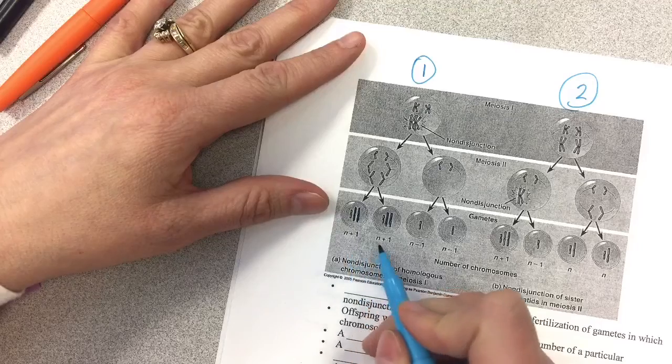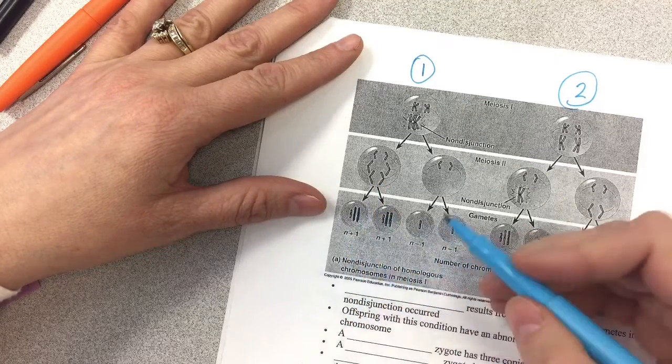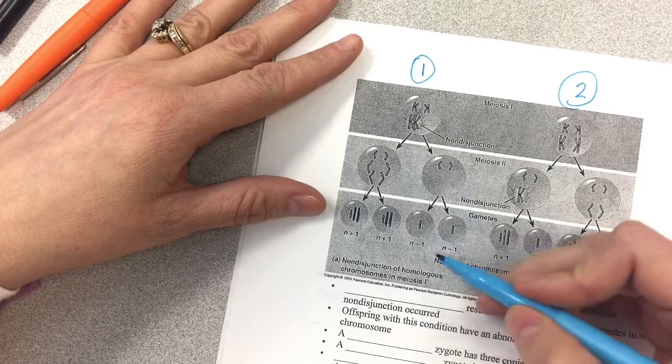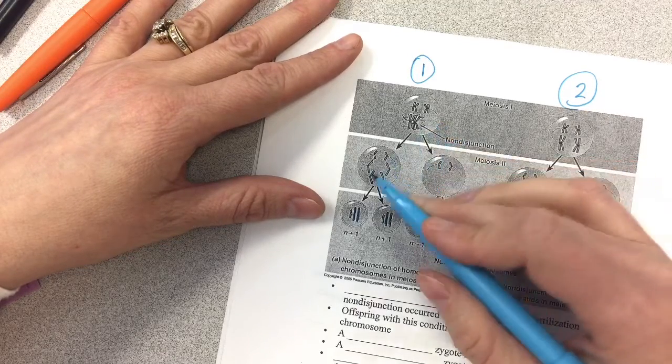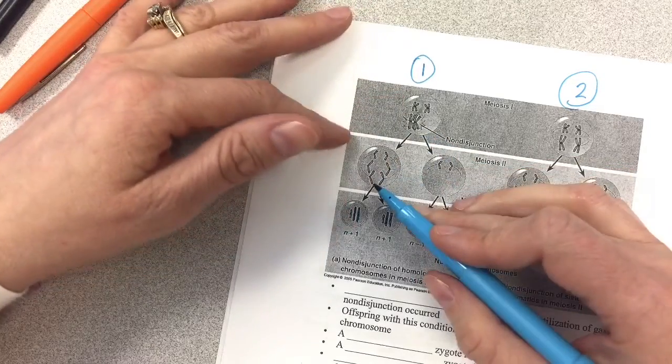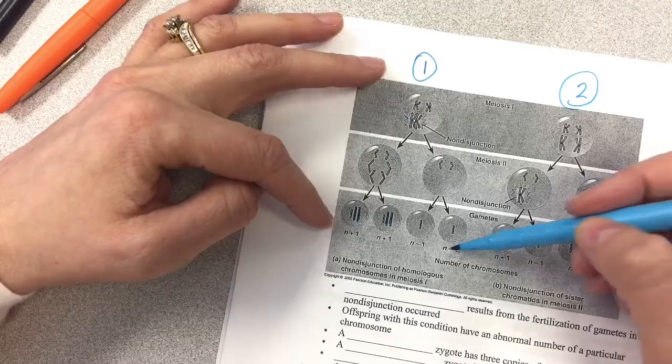So they have an extra chromosome instead of having the right haploid number. And then this one here is N minus 1 because it's missing one of those larger chromosomes because of the non-disjunction, or the not separating properly, way back here in meiosis 1. So that is one way.